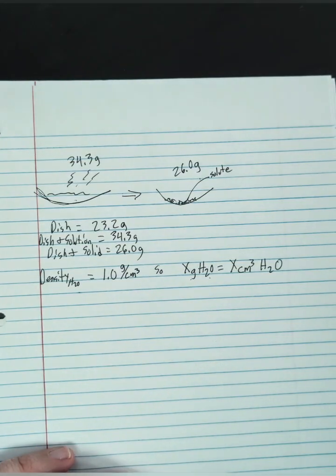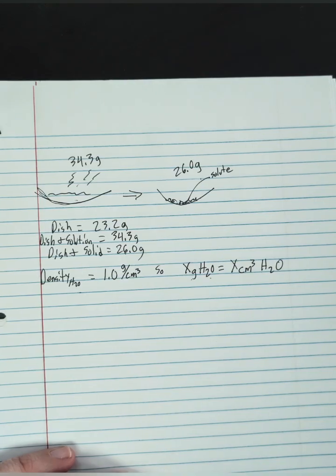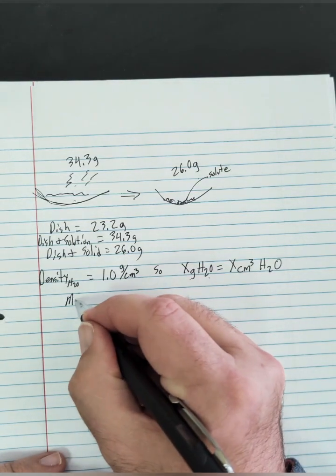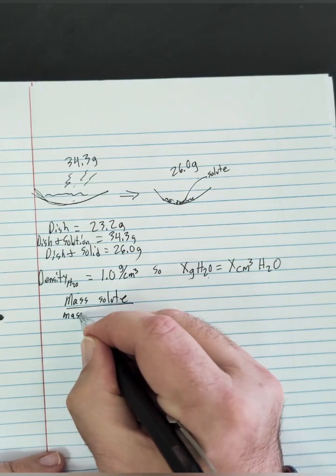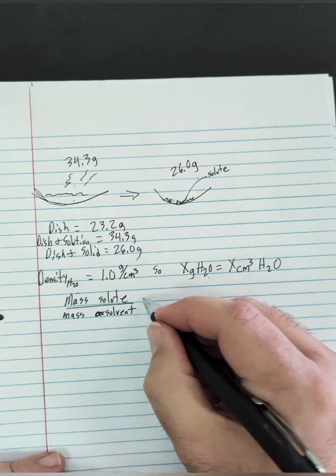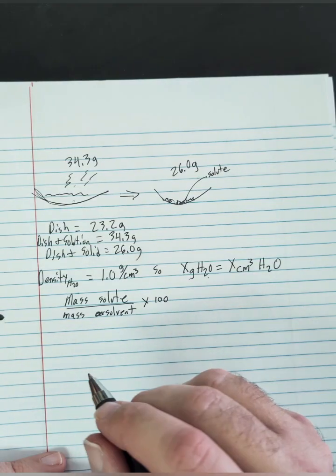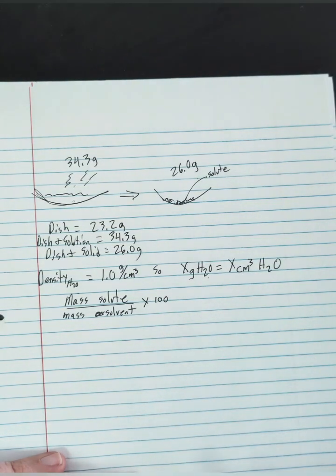All right. Allison could use which of the following to find the solubility of the solid substance in grams per 100 cubic centimeters. All right. So we're going to say the mass of the solute divided by the mass of the solvent times 100. Now, you have to set that up.